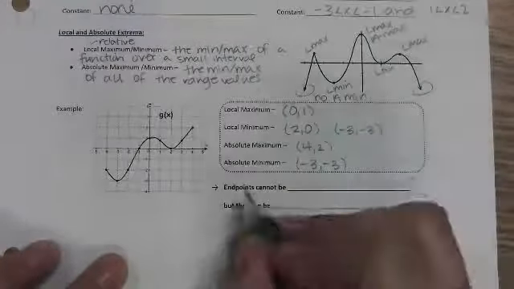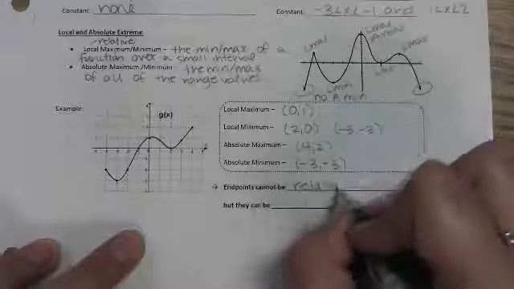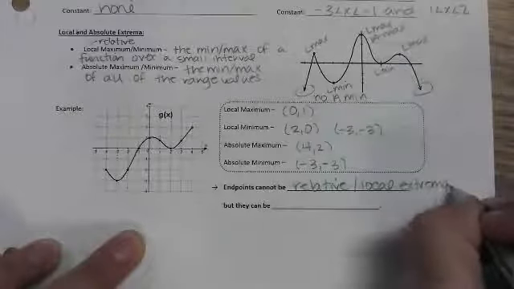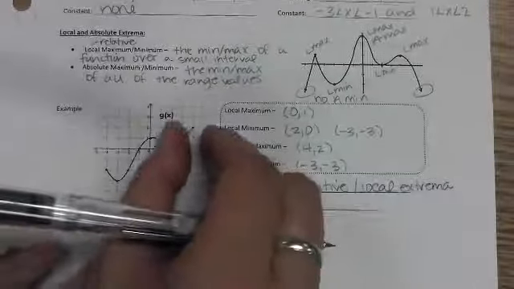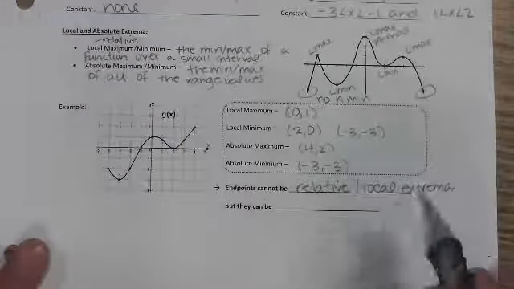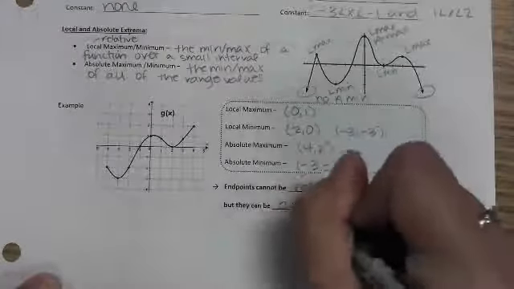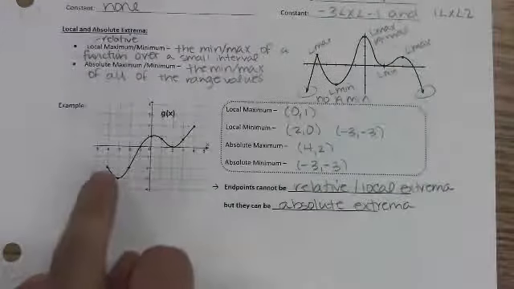Okay. Now, a side note, we're going to say endpoints cannot be relative or local extrema. So if you recall, the definition of that was that it's over a small interval. Well, if you're talking about just the end, you're not talking about an interval. So if I take away the rest of the graph and I just look at this, it doesn't look like a maximum. It doesn't look like it's going up and coming down. So endpoints are not allowed to be relative extrema. They have to be absolute. Or they could be nothing, I guess. Like this one, it's an endpoint, but it's nothing.